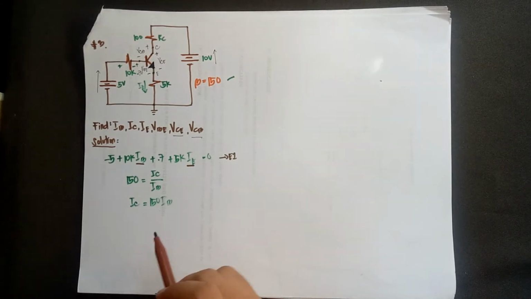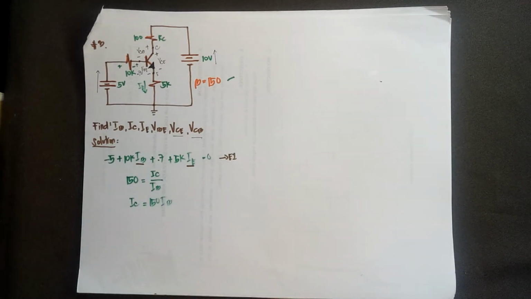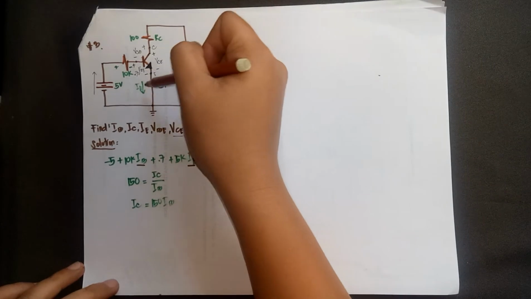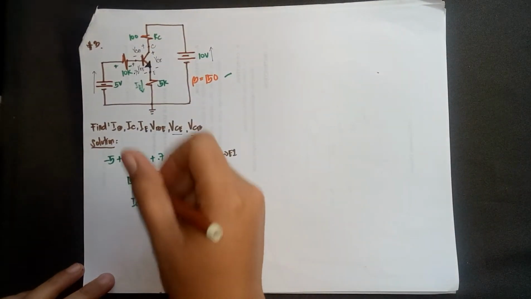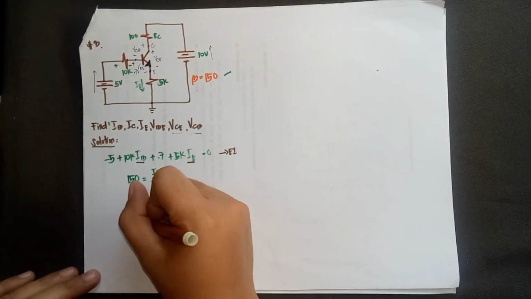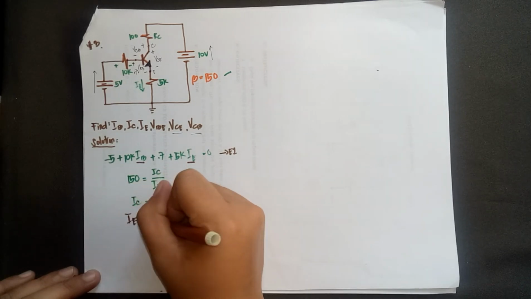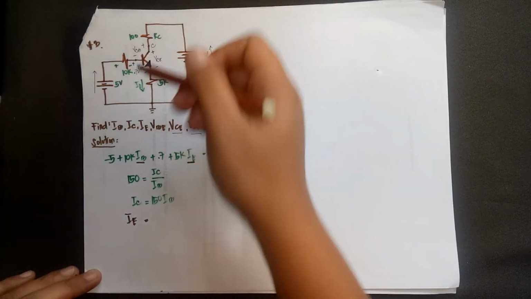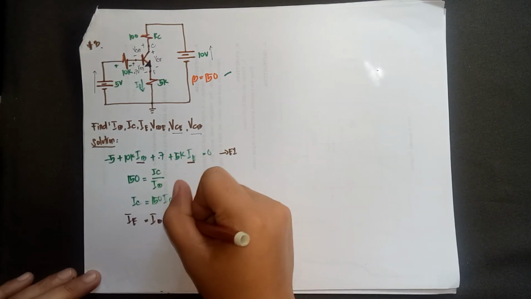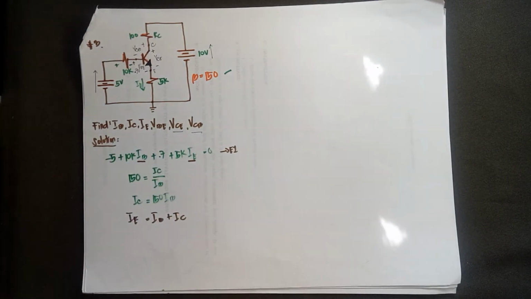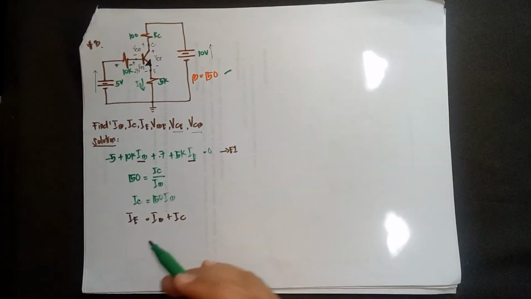No? Kasi, wala ka namang IC dyan. Pero, meron pa tayong isang equation na nagsasabing, ano nga yun, yung our IE, di ba we can relate these three currents, di ba meron tayong IE is equal to IB plus IC. Tama po ba? IB plus IC.